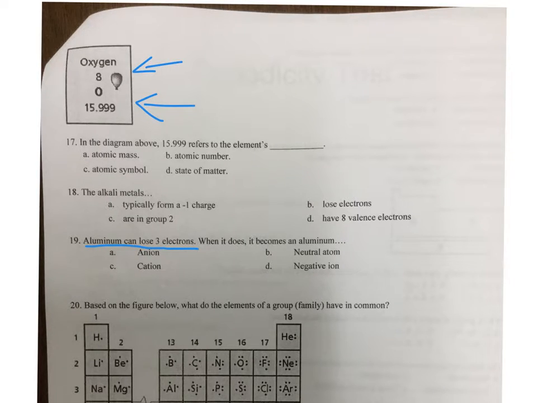Well, that's because aluminum has a +3 charge, so you're going to lose those 3. Now, go back to your definitions, and which is the definition for a positive charged atom? Is it an anion or is it a cation? There's a 50-50 chance.